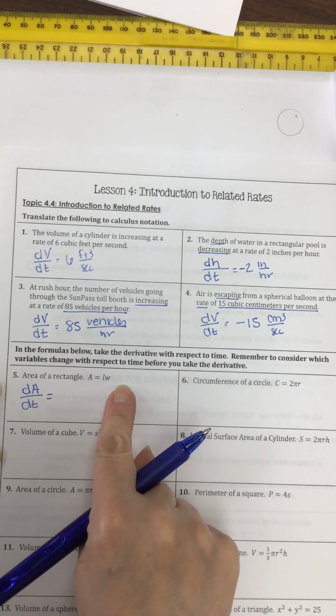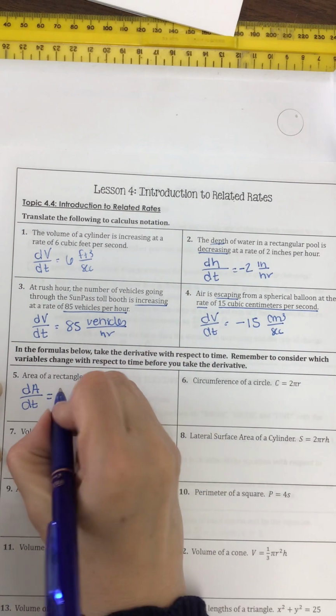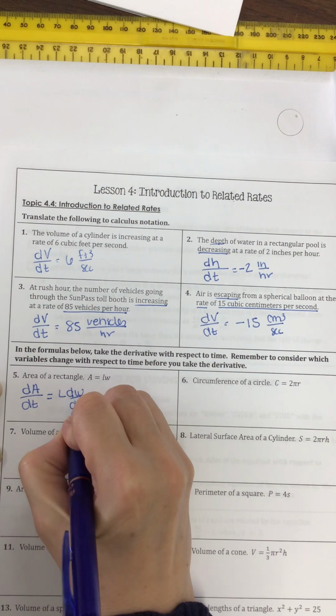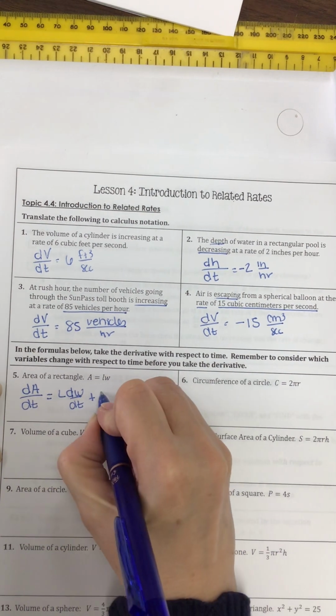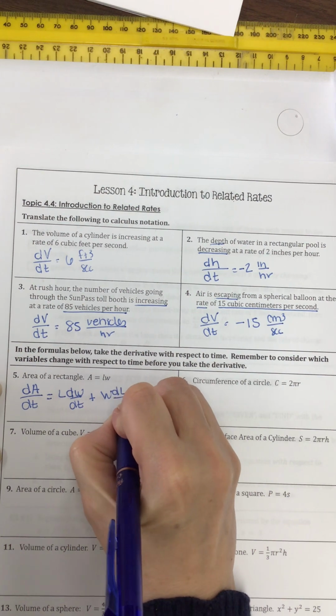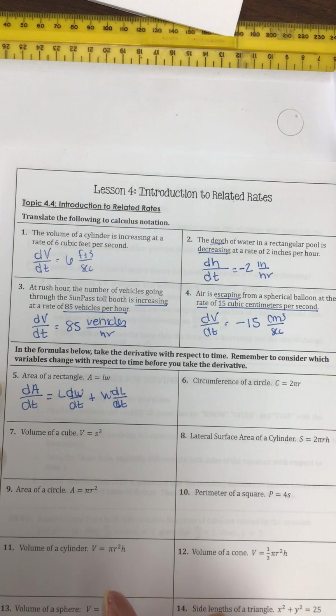Do you agree? So I'm going to say length times the derivative of W with respect to time plus the width times the derivative of the length with respect to time. Make sense?